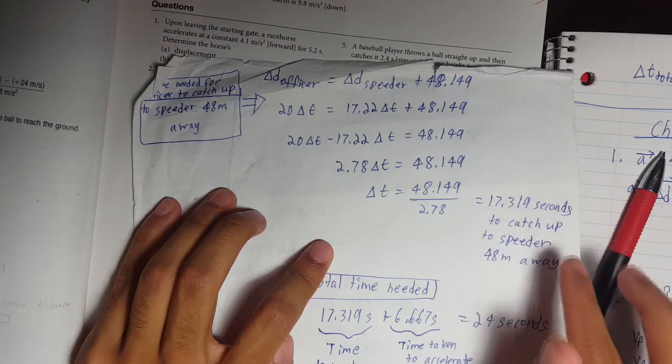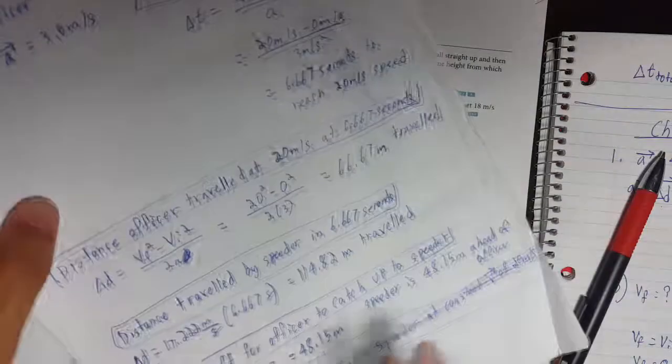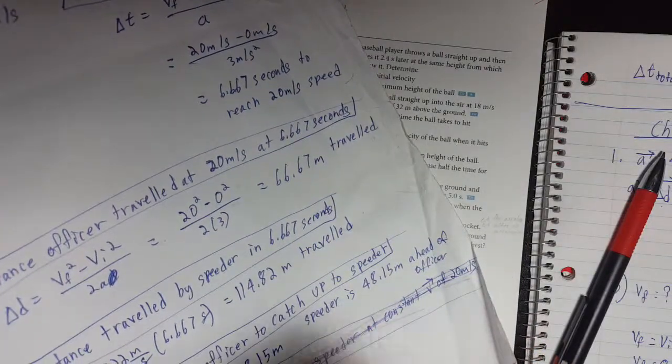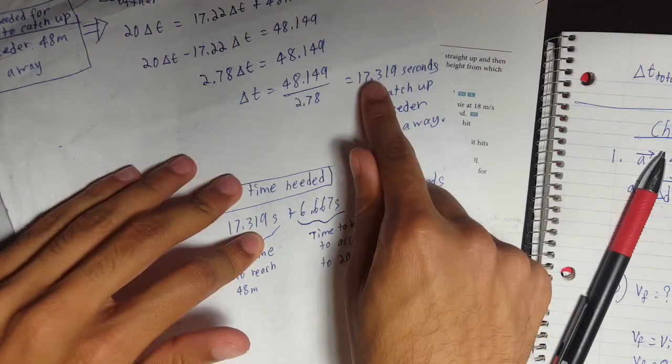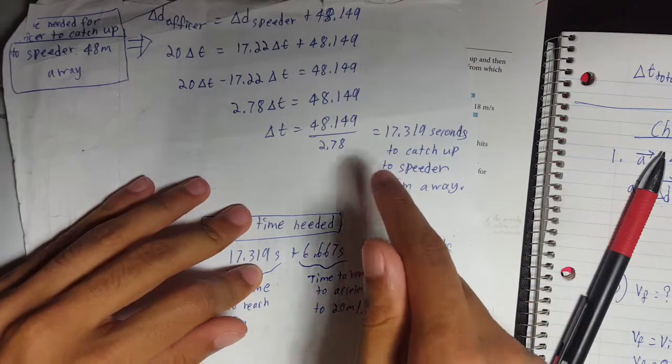So that's how much time it takes to catch up to the speeder. The remaining 48.15 meters that the speeder is in front of the police officer takes 17.319 seconds to catch up to.